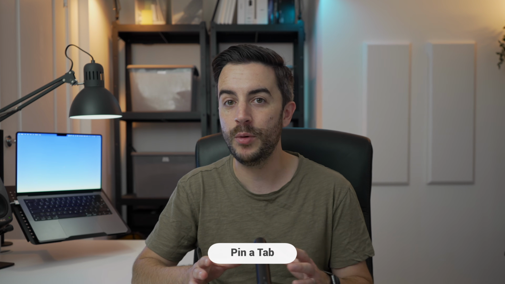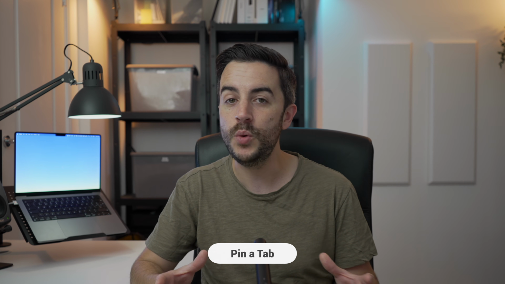Okay, final tab related tip, and for some reason there's no keyboard shortcut for this one, although if you watch my recent Mac tips video, which I'll link to in the description, I do show you in that video how to create a keyboard shortcut for pretty much anything on your Mac, so you could create one if you wanted.